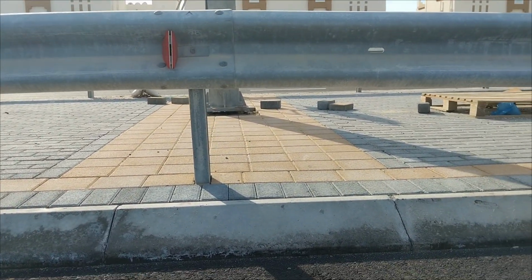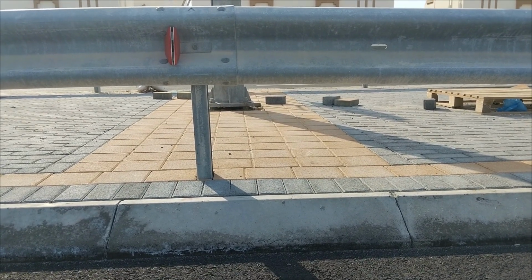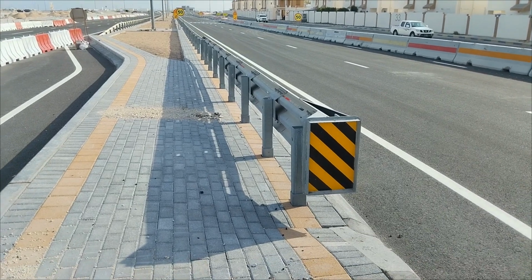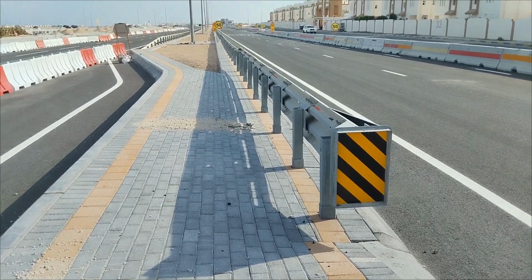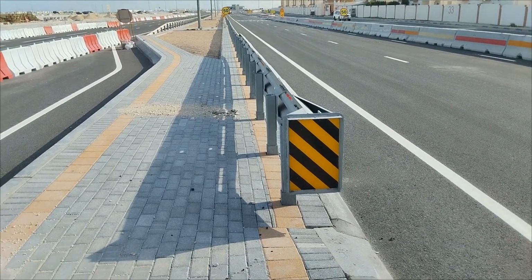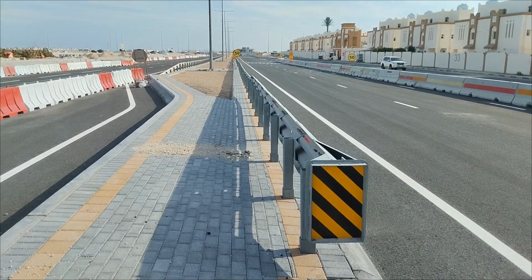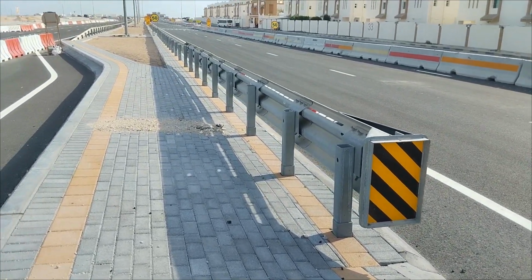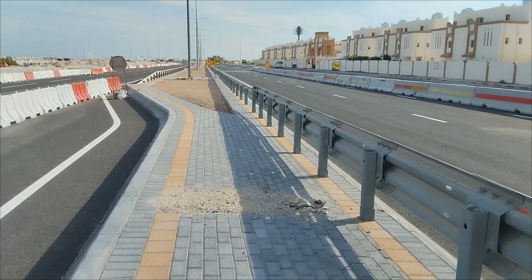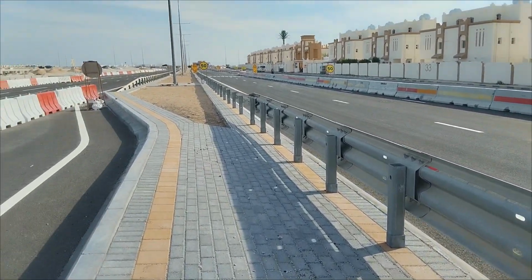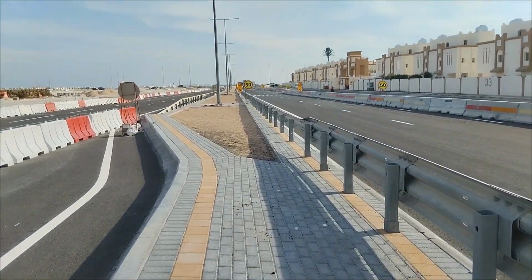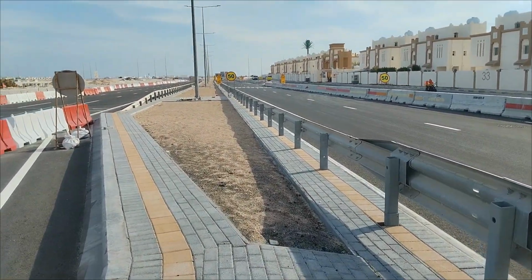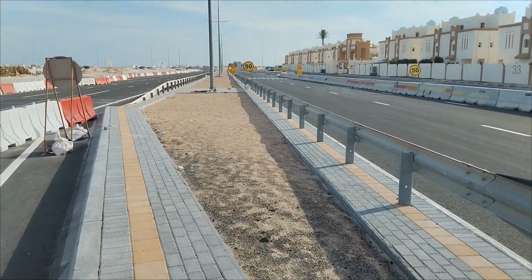This is the external part of the guardrail, as you can see here. This is now the starting point of the guardrail, which is called the crash cushion point. This is the hard point of the guardrail. In case of an accident, when a car crashes into this, it has the resistance to hold the guardrail in stable condition and to avoid a major accident, and prevent cars from crossing the road from one side to the other.